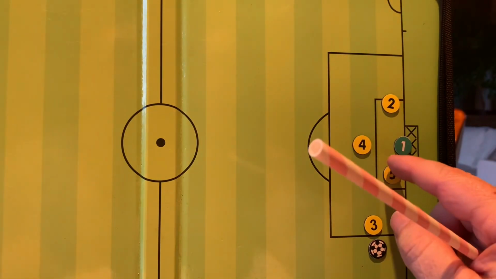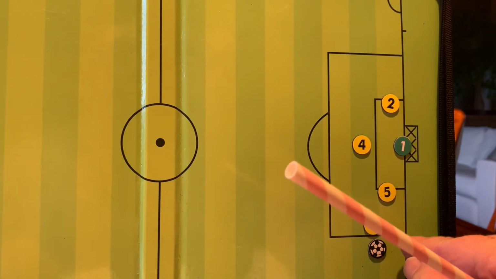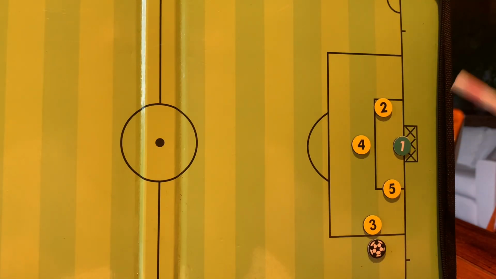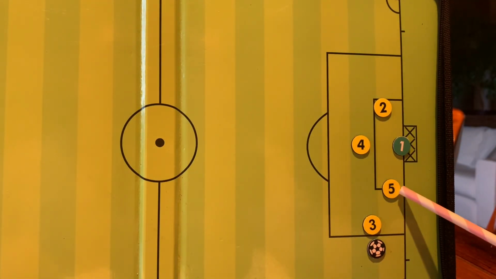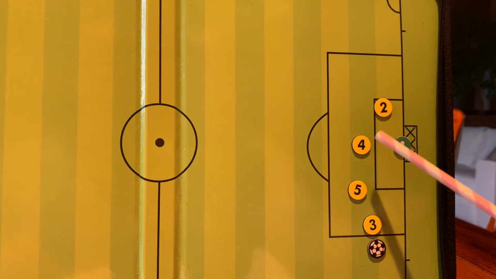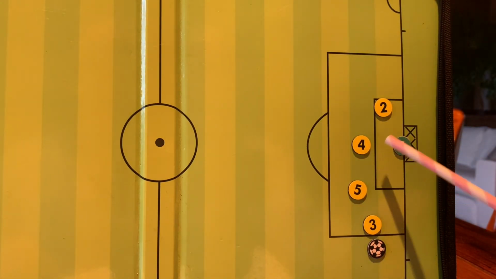Maybe the 4 will be here, the 5 will stop it. If the player's facing this way, stop any crosses, and the 2 can mark anybody up on the back post. If the player's facing this way, the 5 probably steps out here, prevents any crosses, and the 4 and the 2 mark up or prevent any other different crosses.